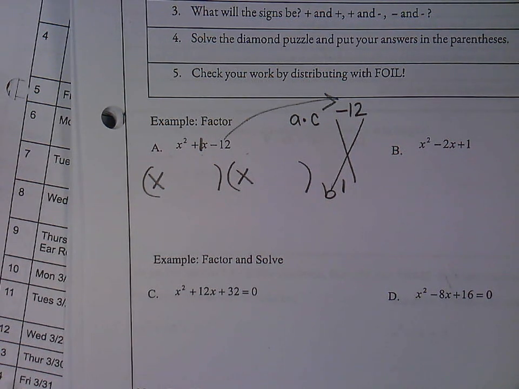This is the hard part. You're looking for the factors of negative 12 that add up to 1. So what are the factors of 12? 1 times 12, 2 times 6, 3 times 4. If this is negative, one of them has to be negative, and they have to differ by 1. So you know it's going to be 3 and 4, and how do you know which one is negative?